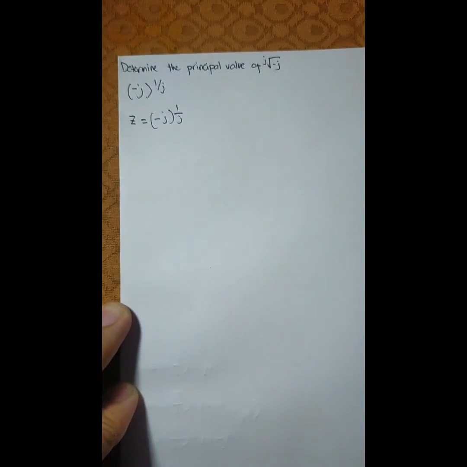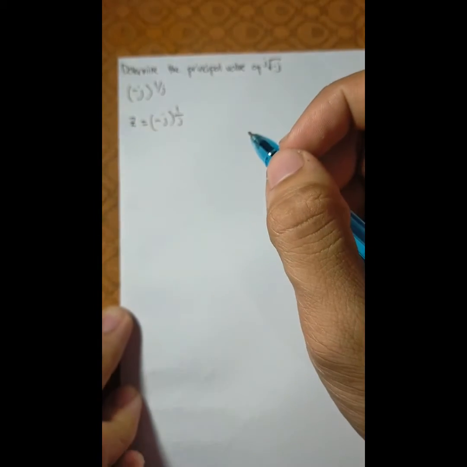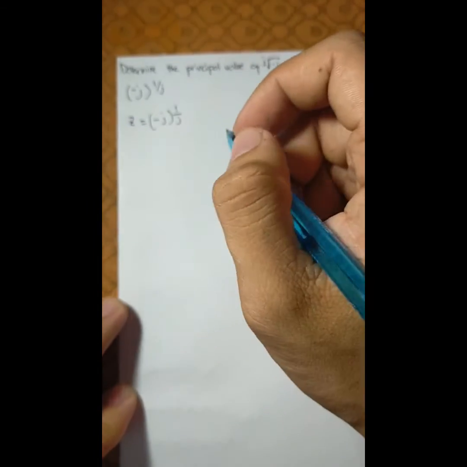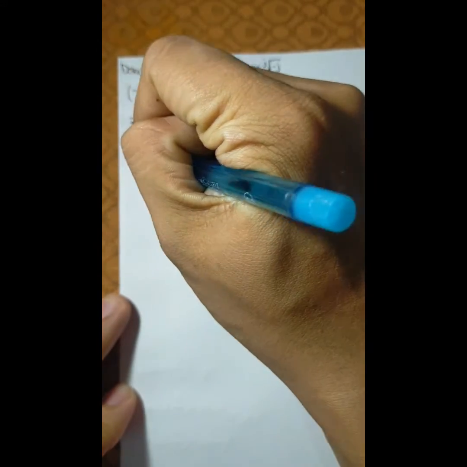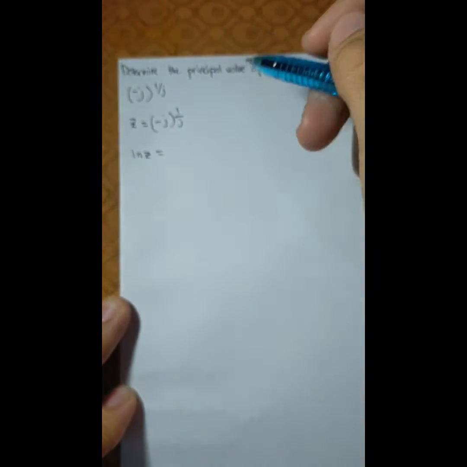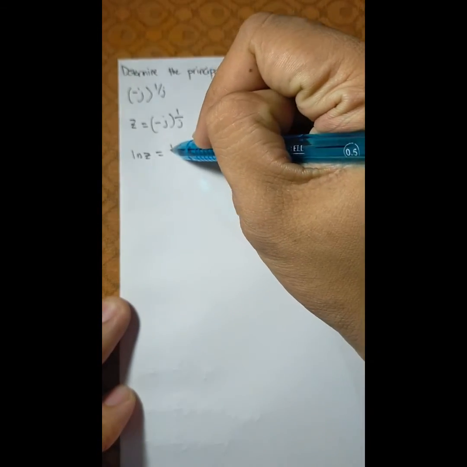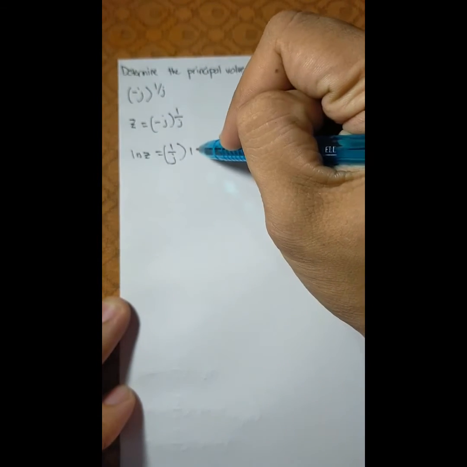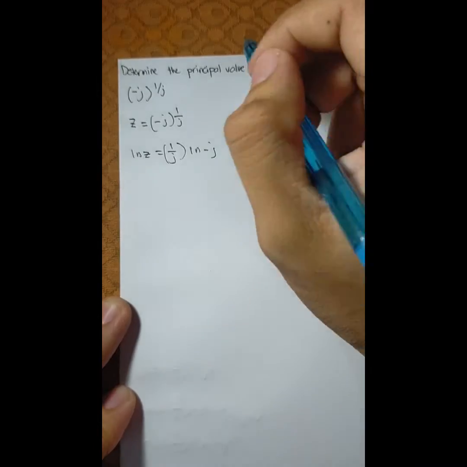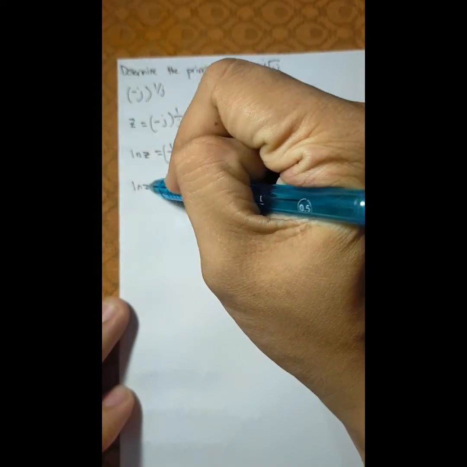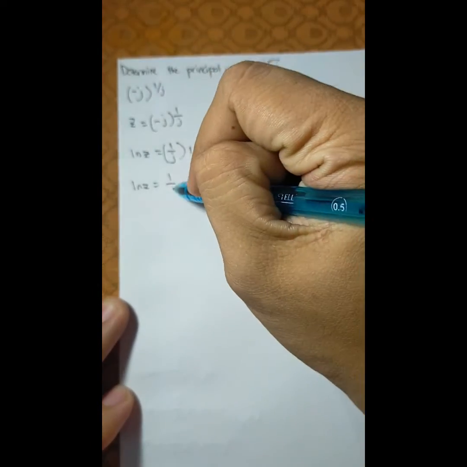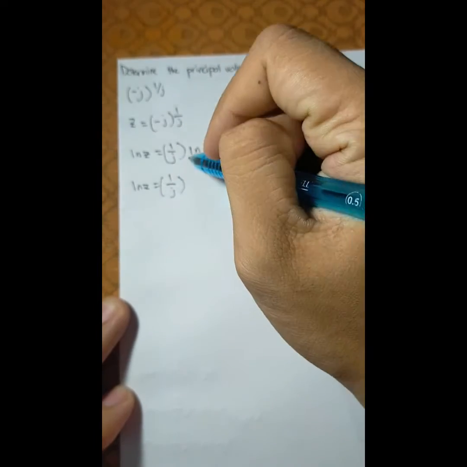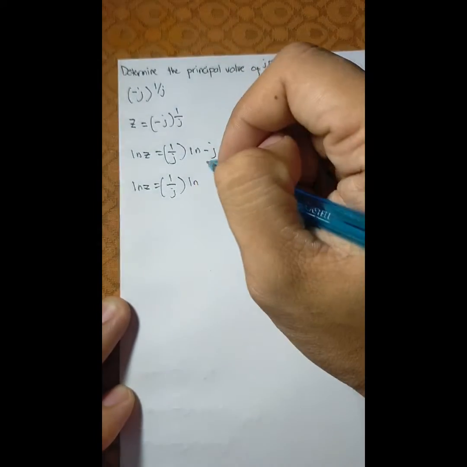So the next step is we will take the logarithm of both sides. That will become ln z equal to 1 over j times ln(negative j).